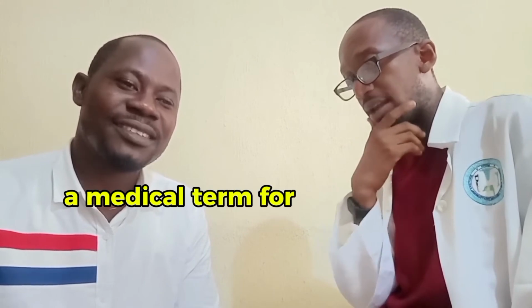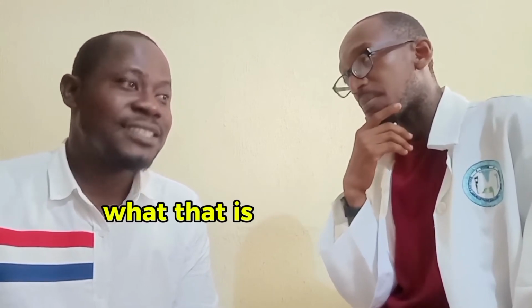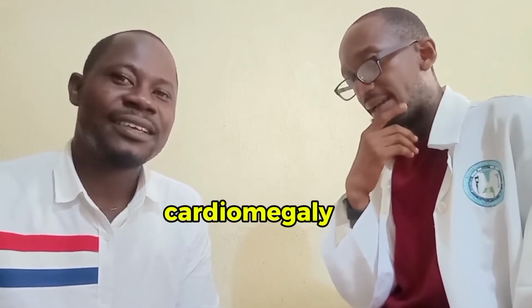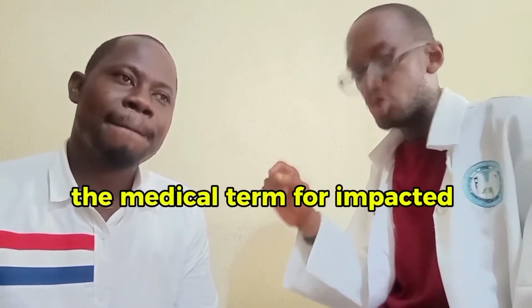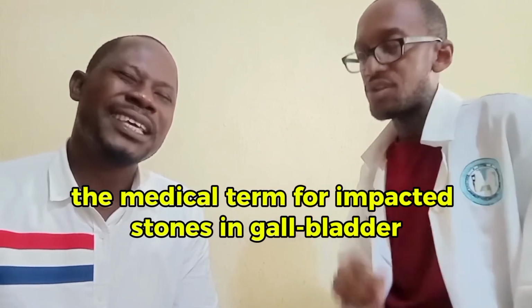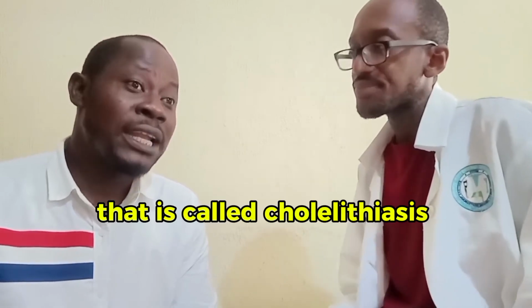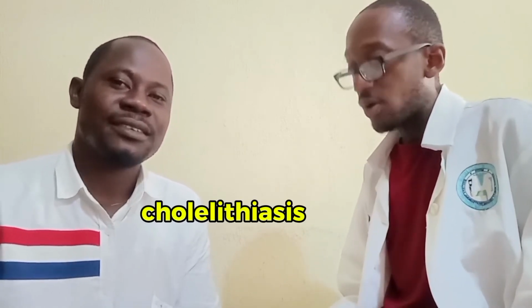So the medical term for enlargement of the heart is called what? That is cardiomegaly. Yes. And then lastly, the medical term for stones in the gallbladder is called what? That is called cholelithiasis.